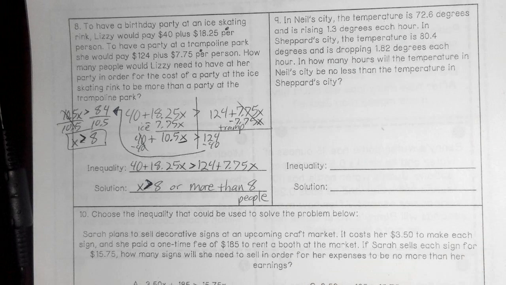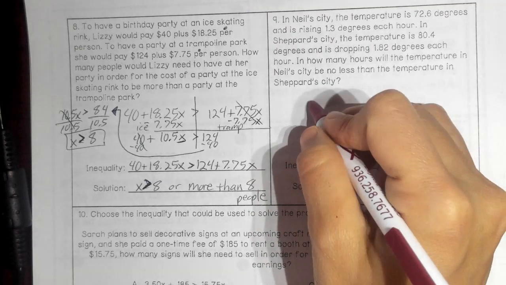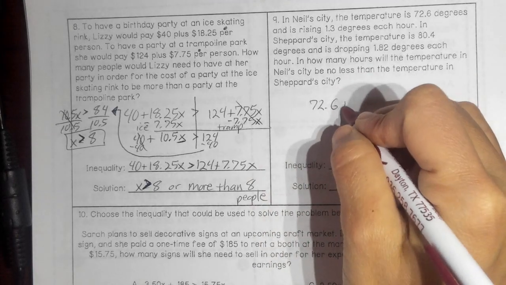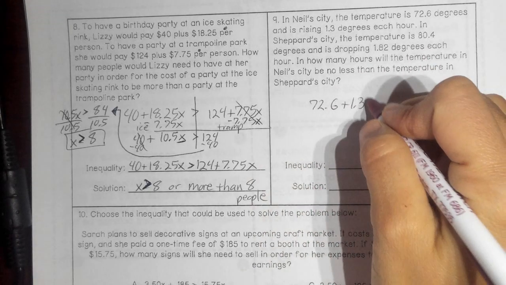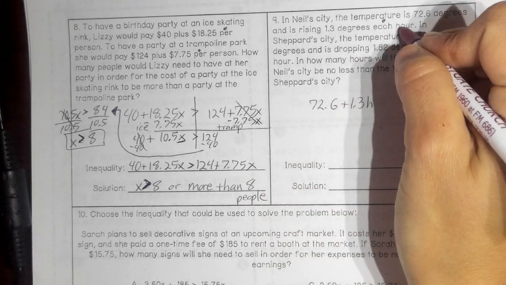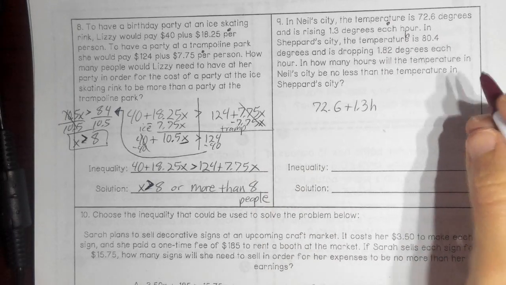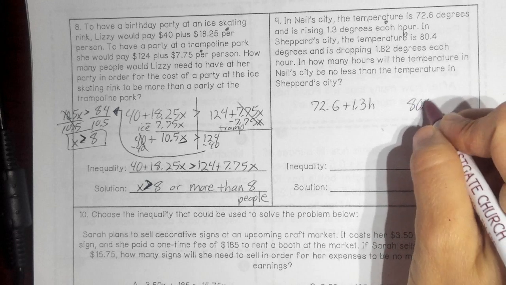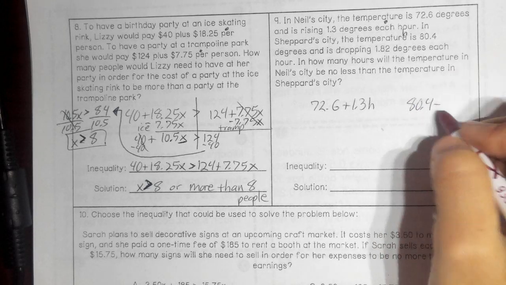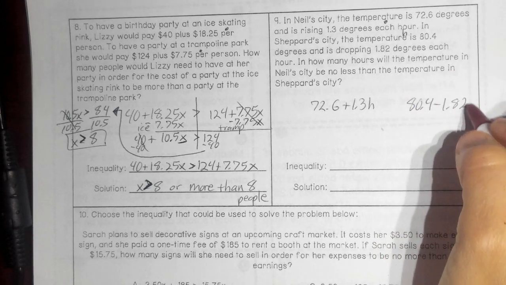Let's read that real quick. It says, in Neal City, the temperature is 72.6 degrees and is rising at a rate of 1.3 degrees each hour. H is a multiplication. We'll say H is going to be our variable. In Shepherd City, the temperature is 80.4 and is dropping, so minus 1.82 degrees each hour.